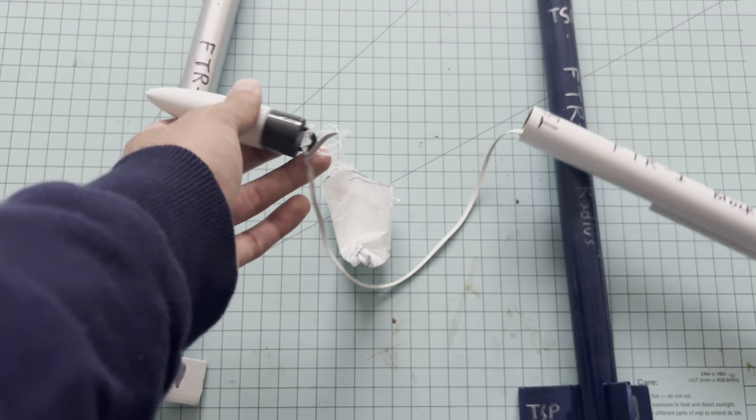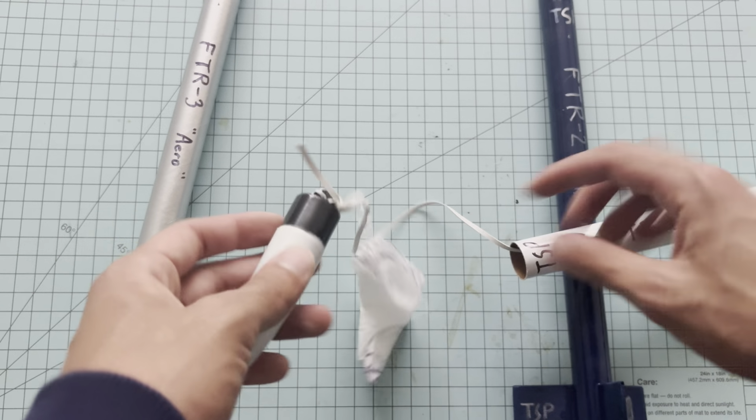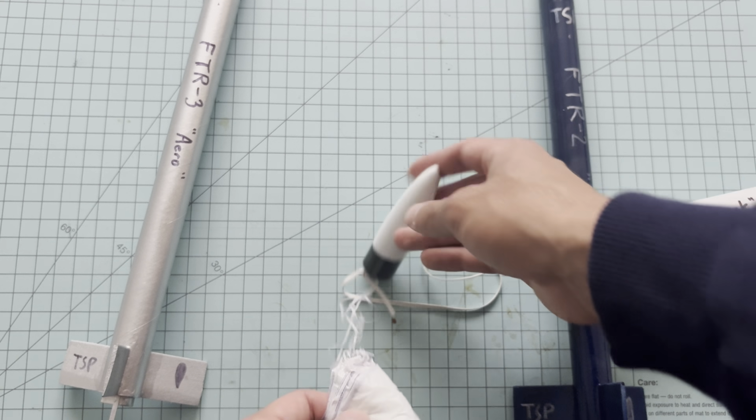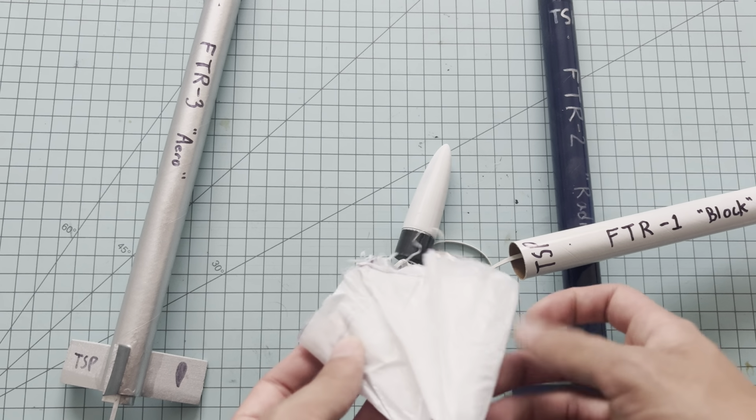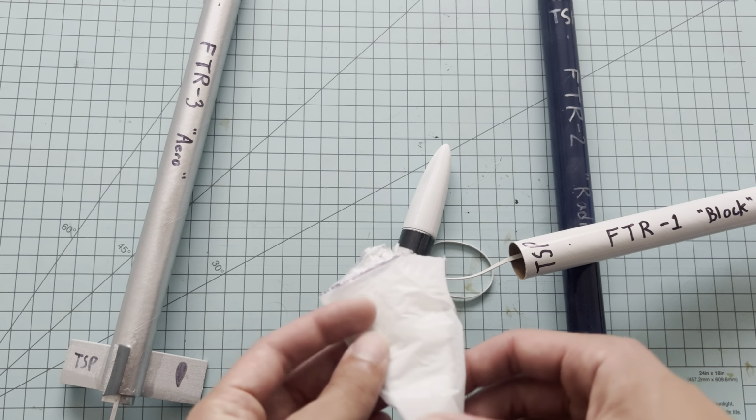Pop open this nose cone. Let's see what we got here. I just have a layer of clear tape to make it a little bit tighter because it was slightly small. My 3D printer's tolerances are a little bit off right now. Again, as you saw, trash bag to make the parachute, dental floss to make the shroud lines.